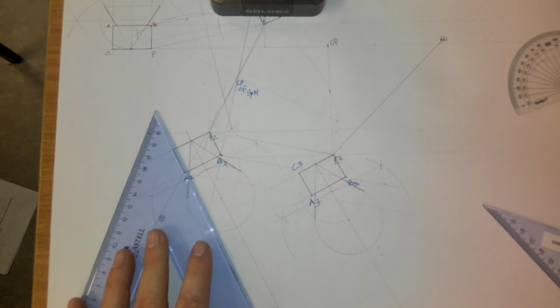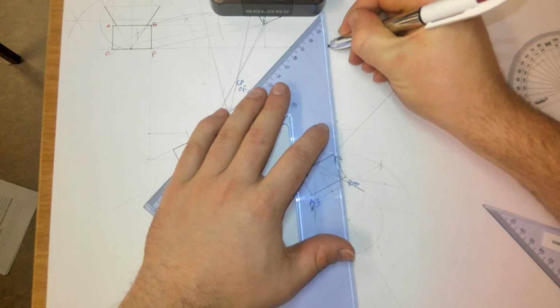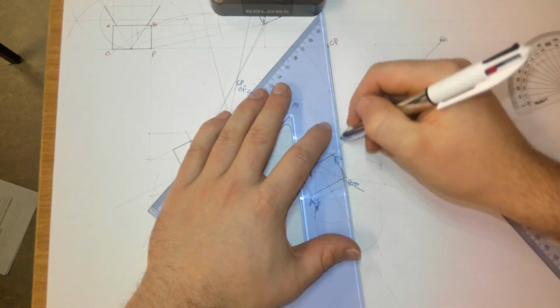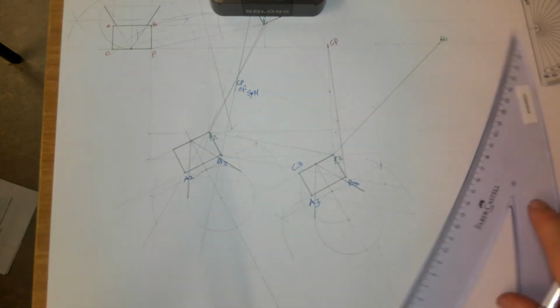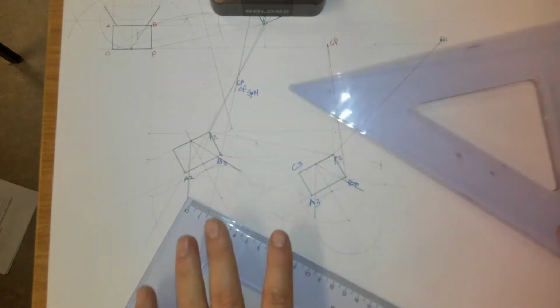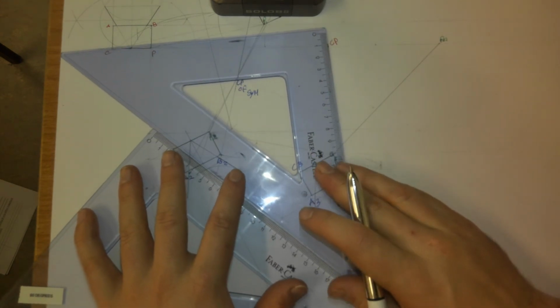Okay, if I want to do B3, I'm going to do this in red pen. So I'm going to join the center point to B3. I'm going to draw a line at 90 degrees to that line center point to B3 from the center.